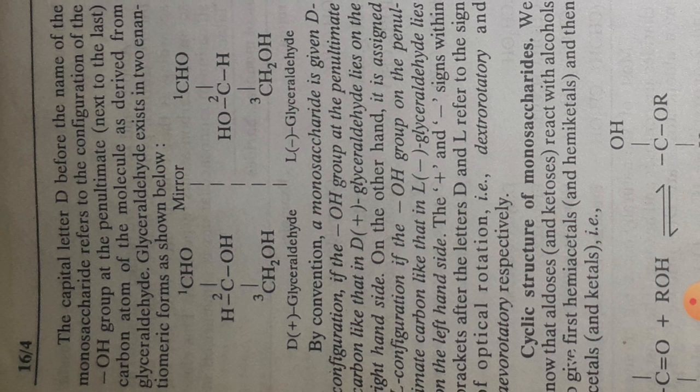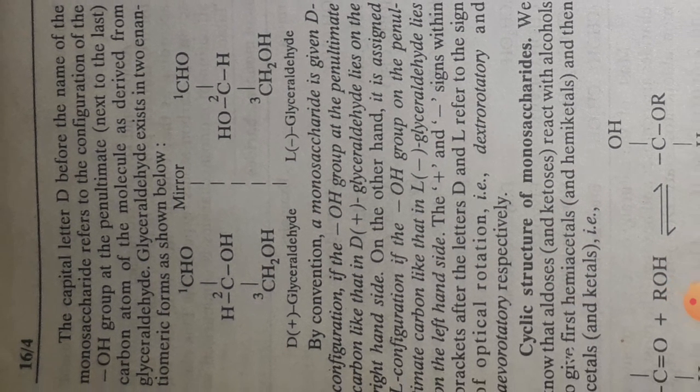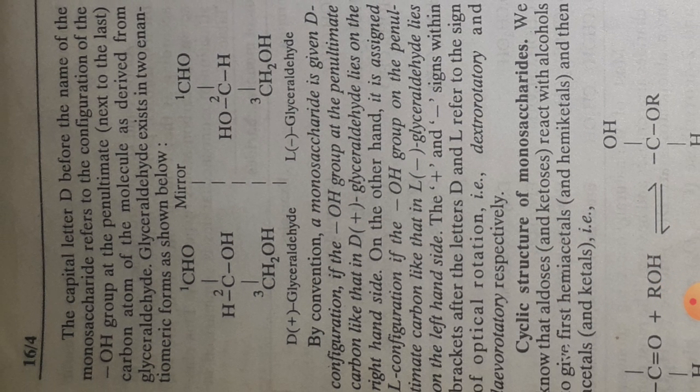Now look at the structure of glyceraldehyde, okay. Initially the system was used as D means dextro and L means levo, but we are not using those capital letters. Instead of capital letters, we used to write small d and small l. But nowadays the small d and small l is replaced by plus and minus sign. While this capital D and capital L system is changed. I will tell you what changes.